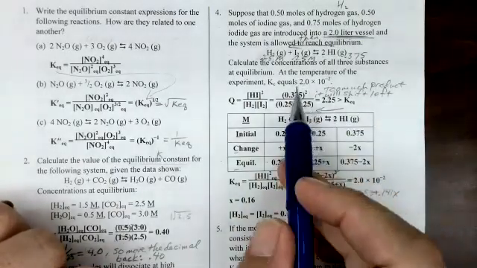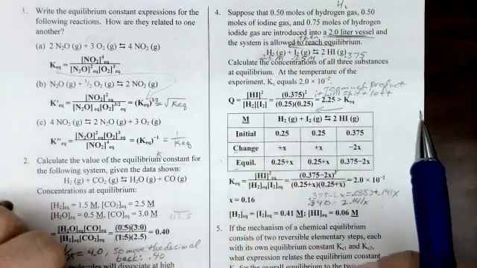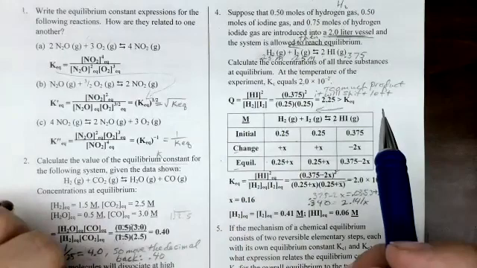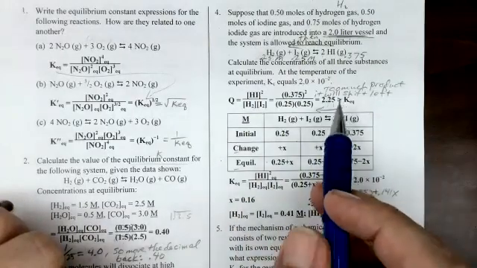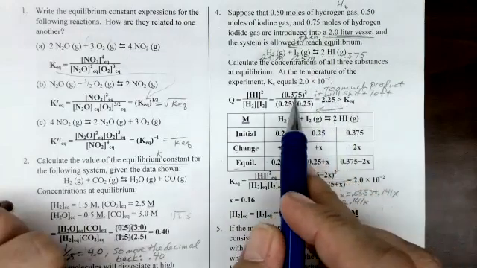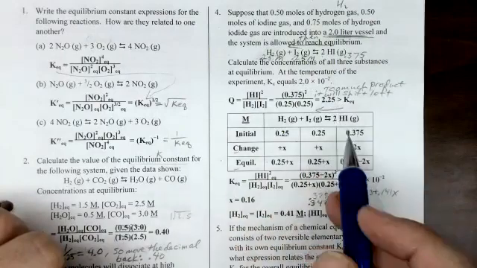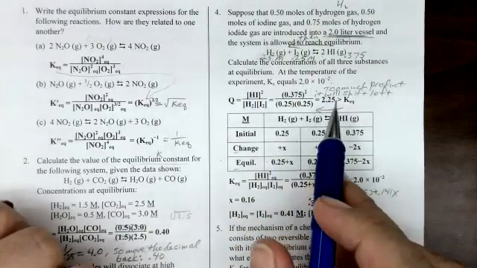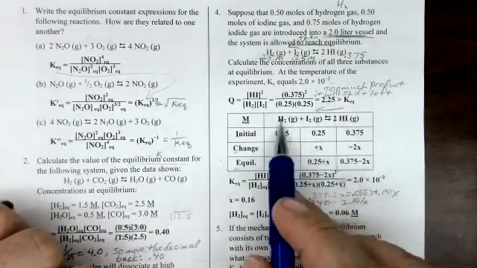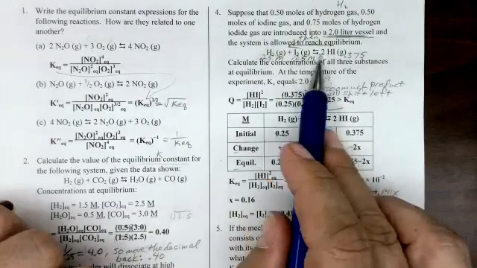So is it going to get more products on the top or less products on the top? Less products, so it would move to the left. Exactly. So this number has got to go down. This number will go up because when this reaction runs to the left, you destroy some of these and you make those. So this reaction will happen in one direction or the other, right?